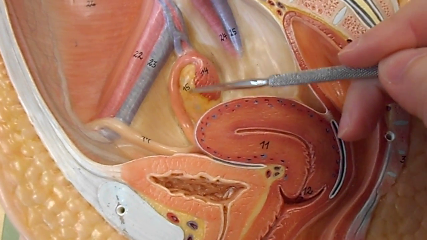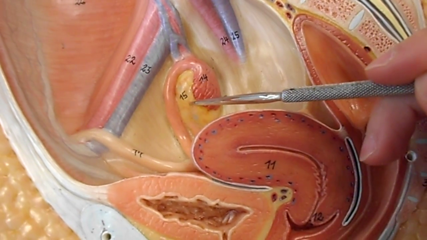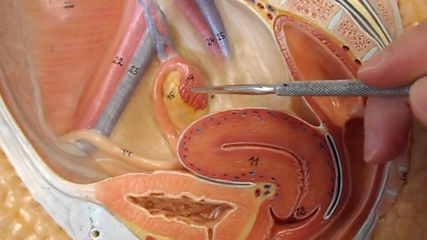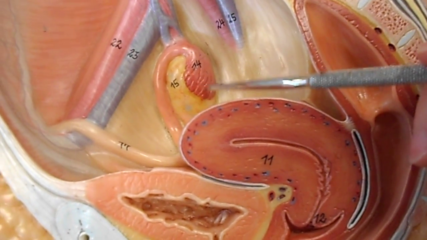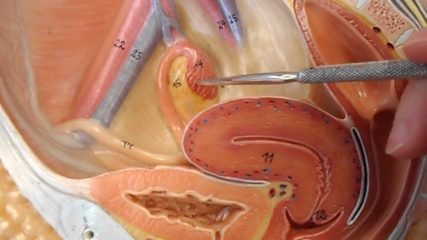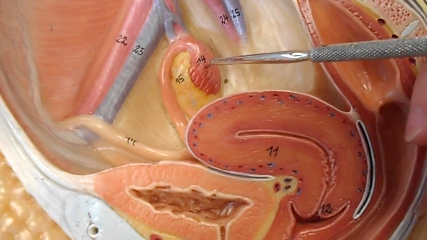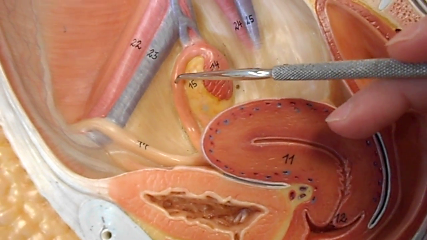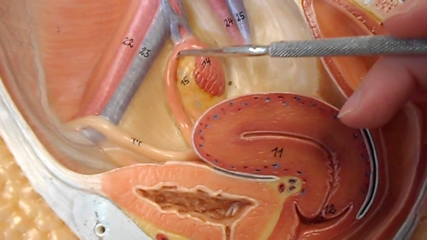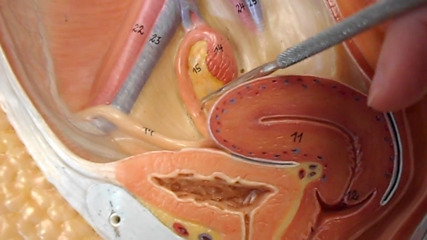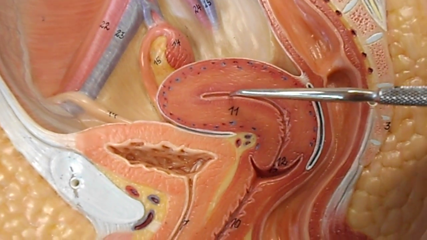So the egg is produced in the ovary, and then when the egg is released from a follicle, it's going to be caught here by the fimbriae, which are the little finger-like projections here of the infundibulum. So here's our fimbriae, here's our infundibulum, and that egg's going to be caught and then carried here down the oviduct or the uterine tube. There's a lot of different names, fallopian tube, all the same thing. Egg's going to be carried down here, and then it's going to be carried to the lumen of the uterus.